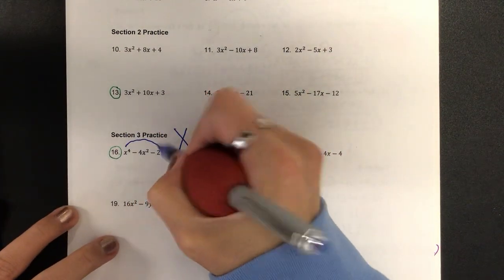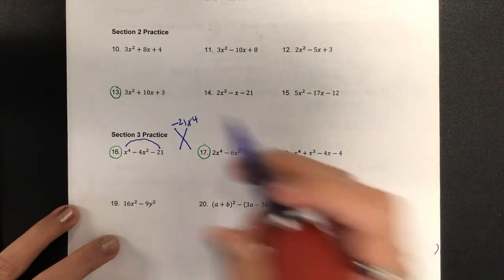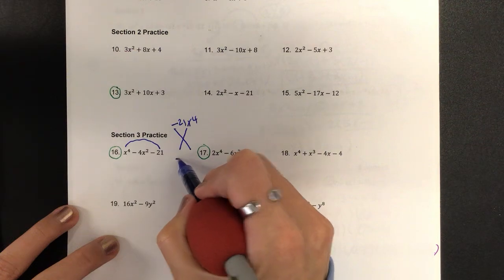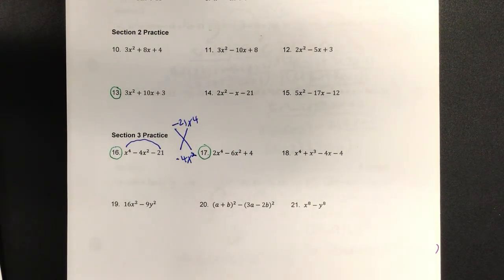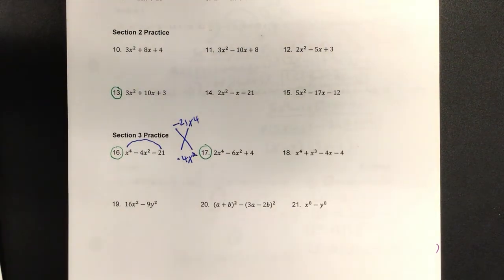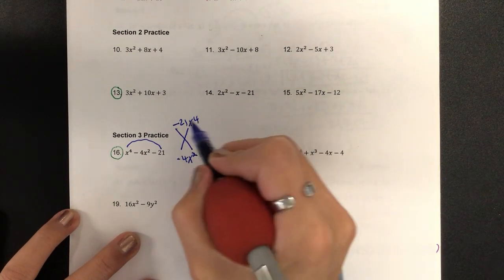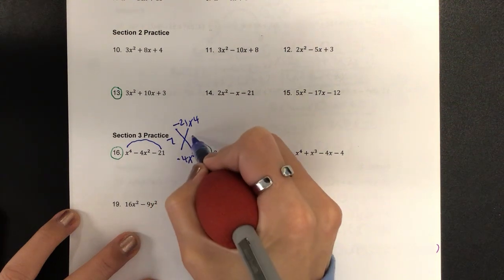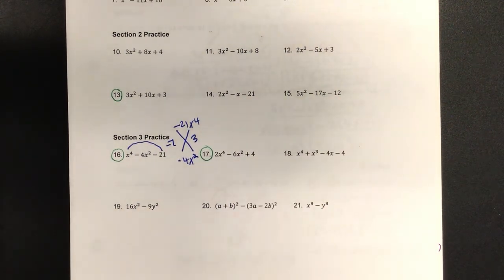So when I multiply these two guys over here, we get negative 21 x to the power of 4. And to satisfy negative 4x squared, and again, typically I don't use the variable x method, but I have to on this one. So what value will satisfy the product of negative 21 and the sum of negative 4? 7 times what? 7 times 3, and which one takes the negative? The 7.